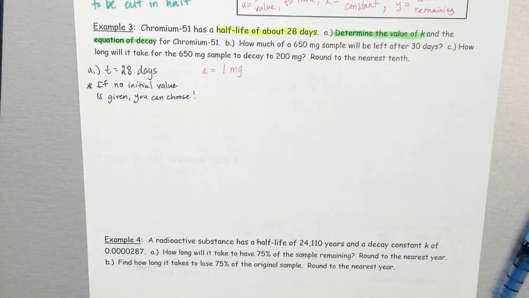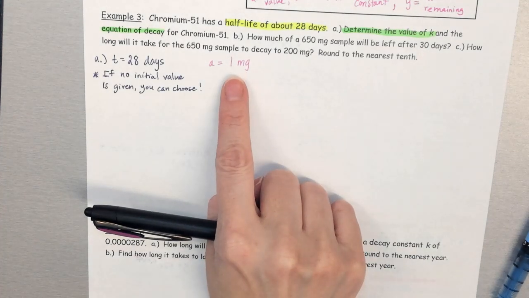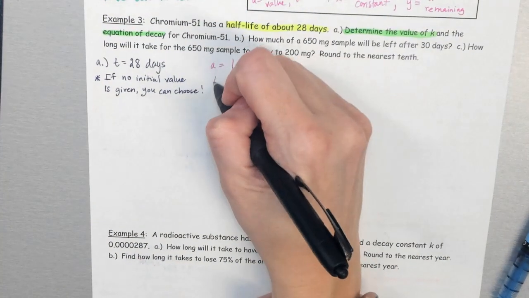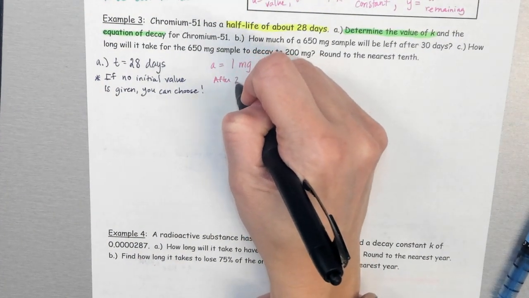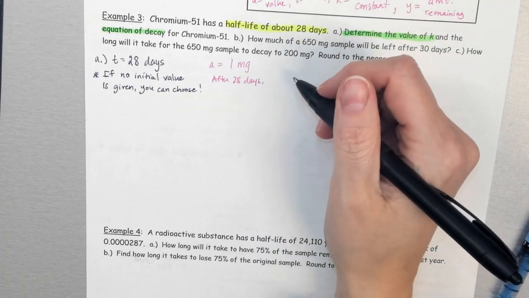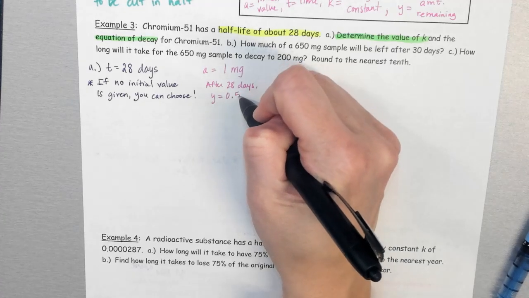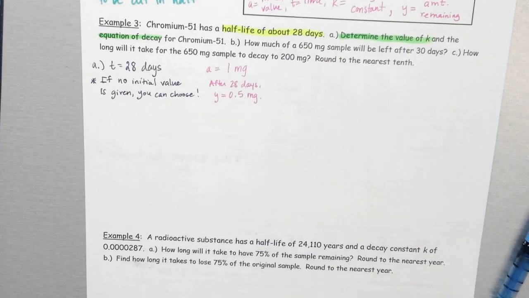The unit doesn't necessarily matter for this first part. Okay, so if my initial value is 1 milligram, then after 28 days, how much is remaining? Yeah, so after 28 days, the Y value would be half of a milligram, right?